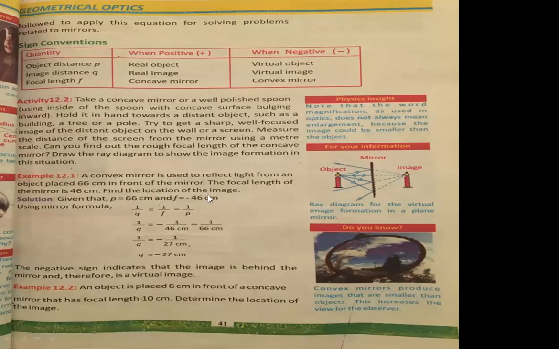F is given to me, which is 46 centimeters. You don't need to convert this into meters, because the focal length, object distance, and image distance are already very small, and meter would be the bigger unit. So we will take centimeter. We will remain in centimeters in this chapter most of the time.